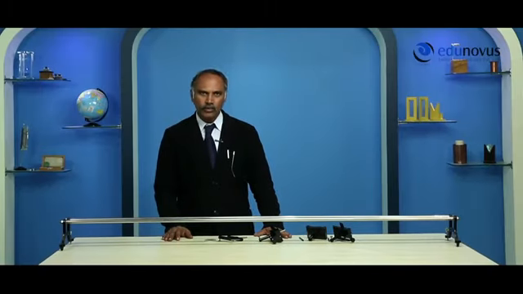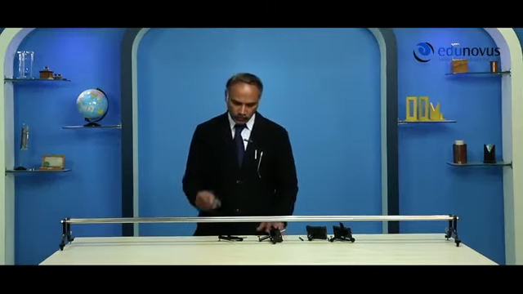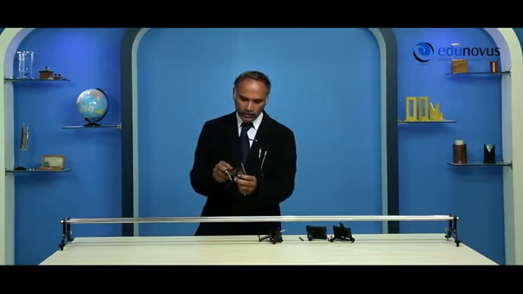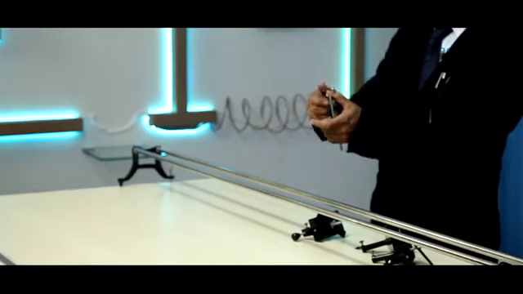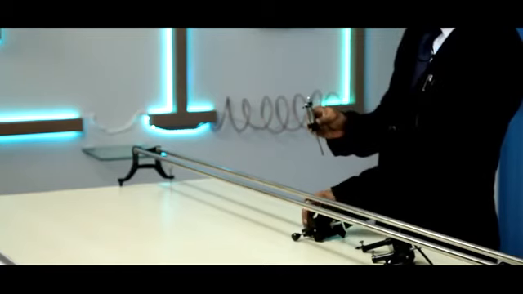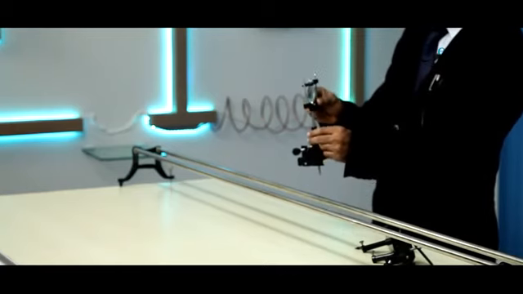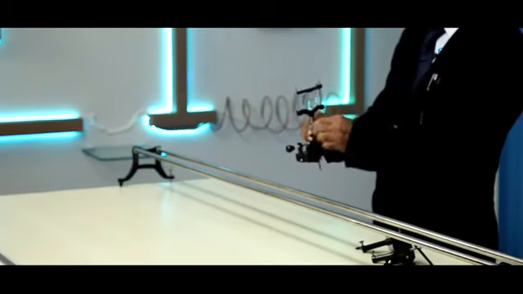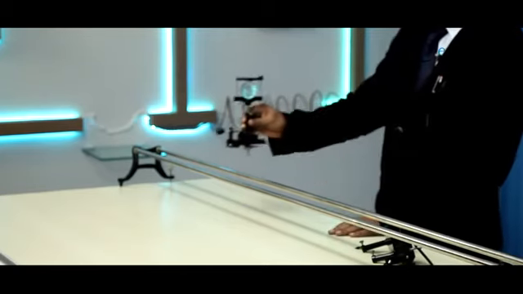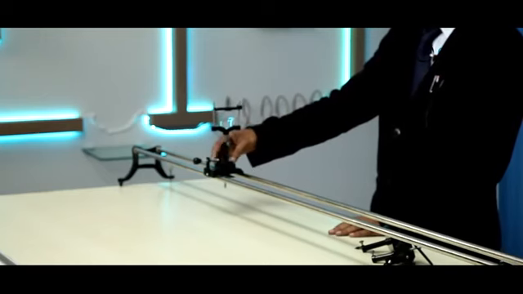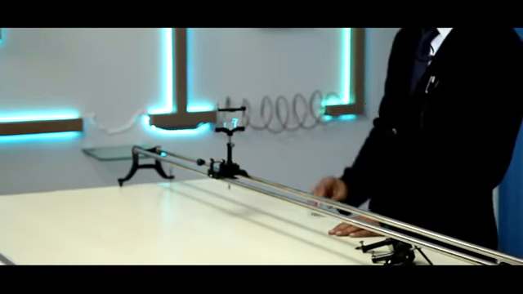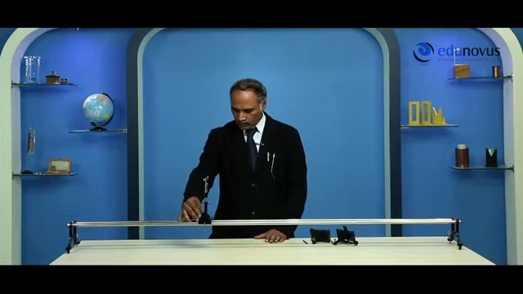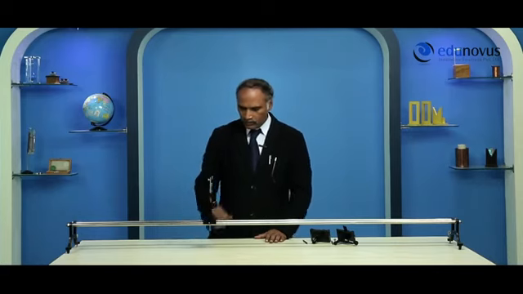After finding the rough focal length of the lens, fix the lens in the lens holder and then place the holder in one of the uprights and mount the lens on the optical bench at a convenient position. Here, the lens is placed at the 100 centimeter mark on the optical bench.